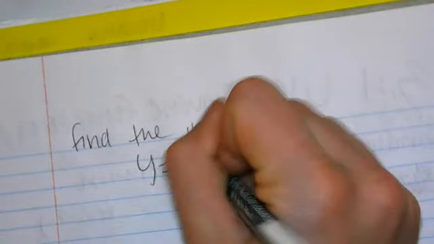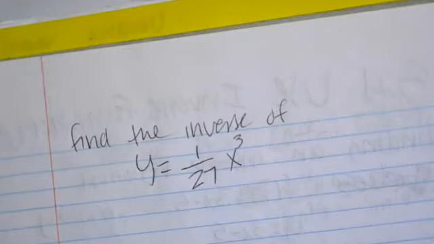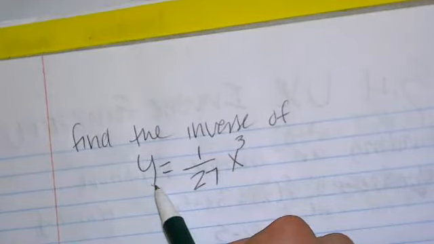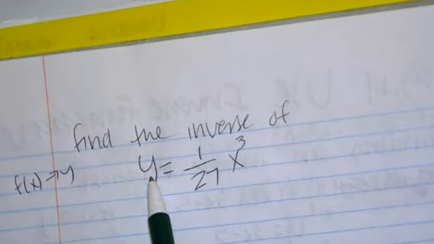is find the inverse of y equals 1 over 27 x to the third, right? 1 over 27 times x to the third. So notice our first step is already done for us. We generally need to replace f of x with y. It's not an f of x to begin with, so that first step's already done.